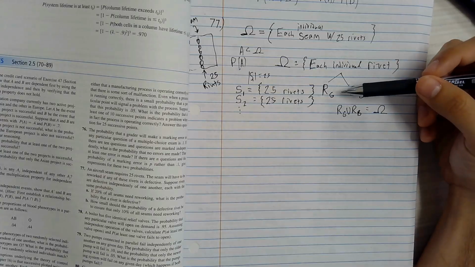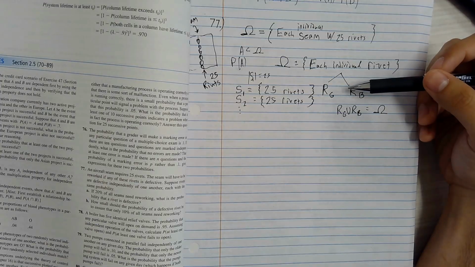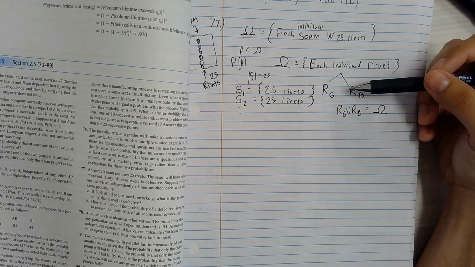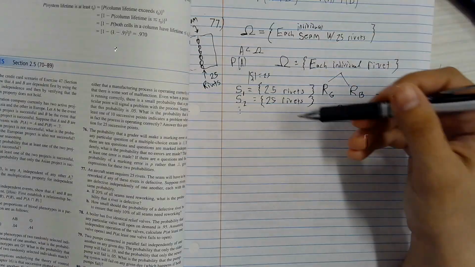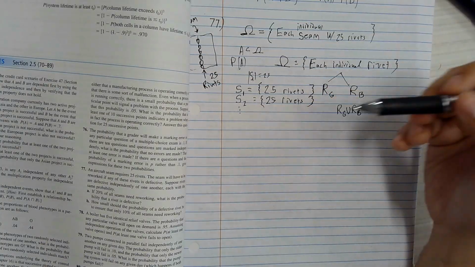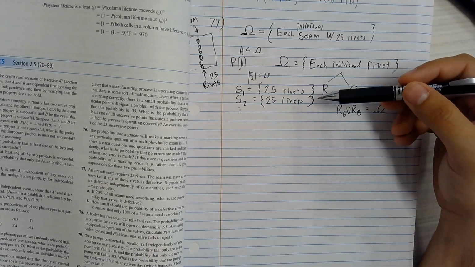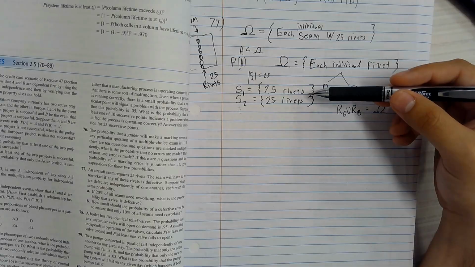Let's see here. We need a way to represent 20% of all seams need reworking.